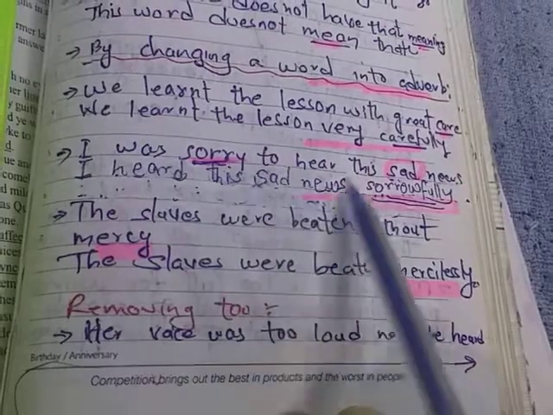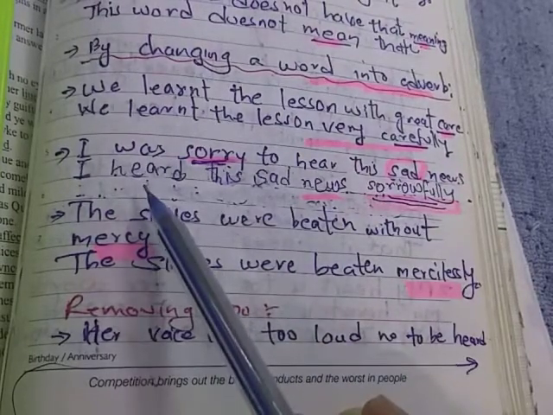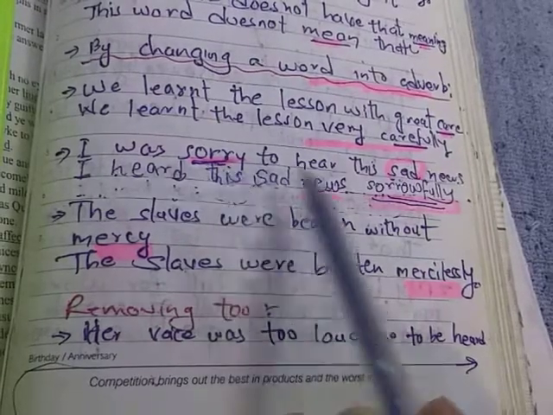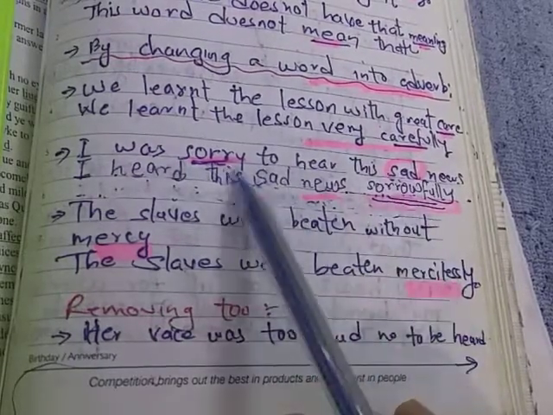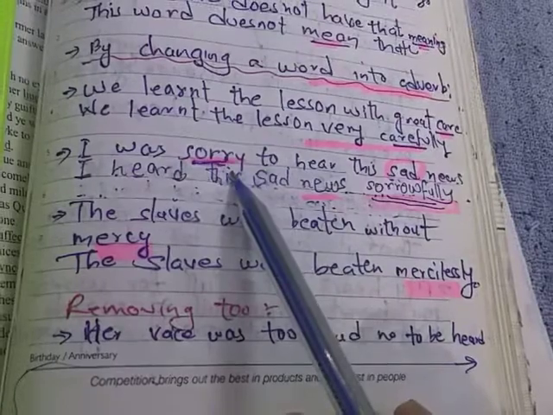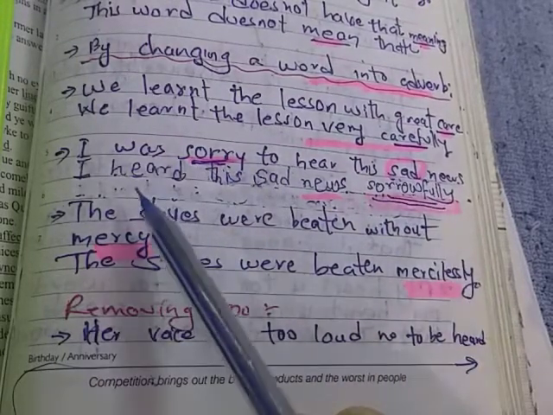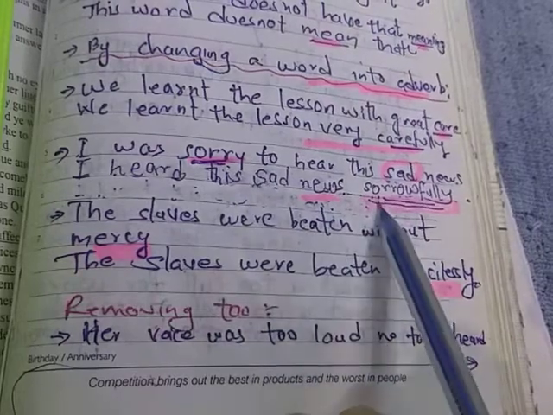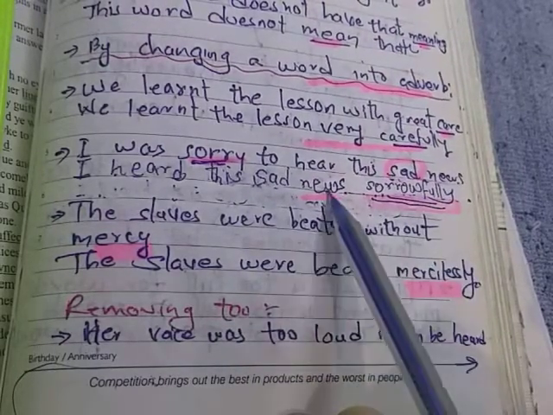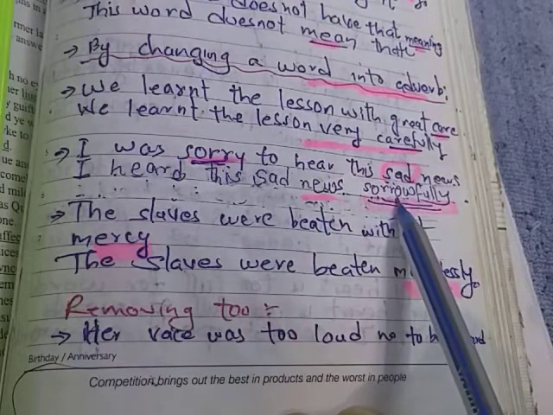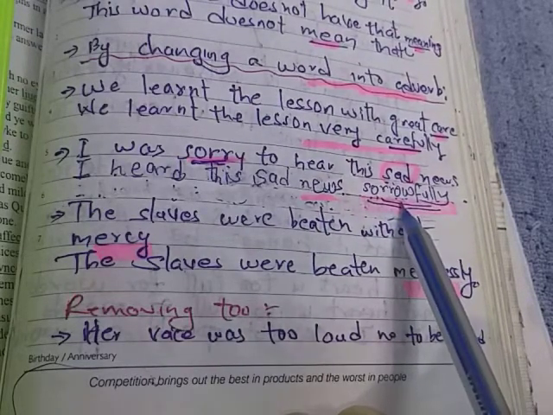I was sorry to hear this sad news. Here, sorry is underlined. Sorry becomes sorrowfully. If you are sorry for something, then you are feeling sorrow for it, and the adverb form will be sorrowfully. I heard this sad news sorrowfully. Generally, the adverb form is always at the end of the sentence.